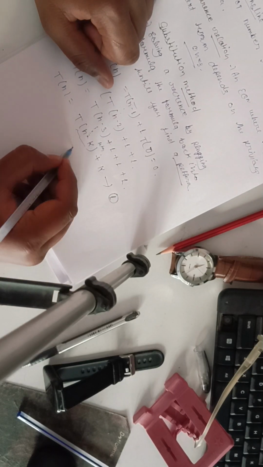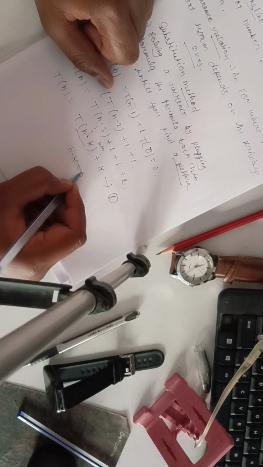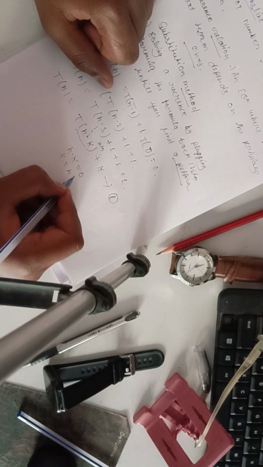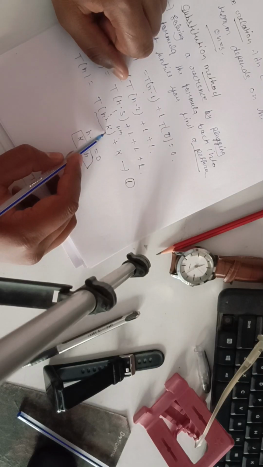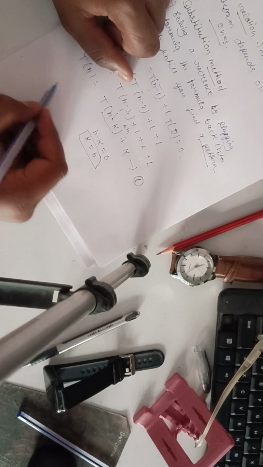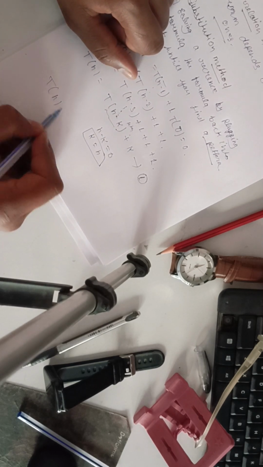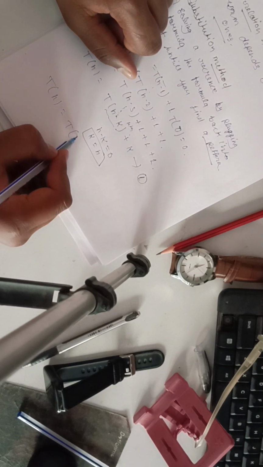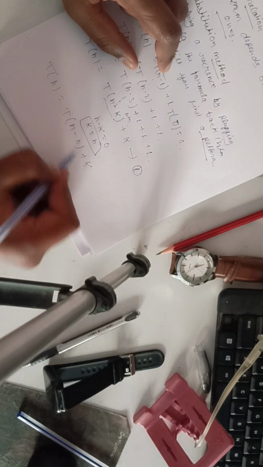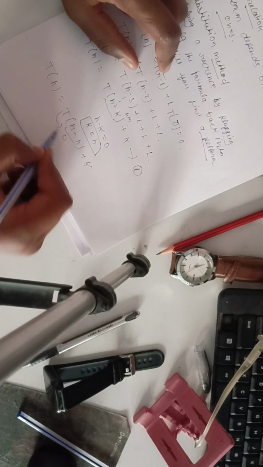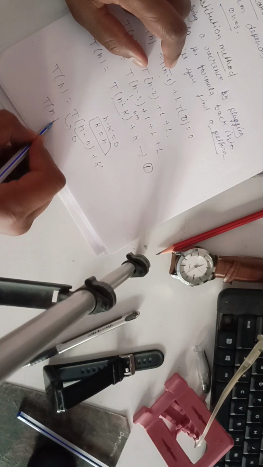Now we have to solve this. n minus k equals 0 means k equals n, so we can replace it by putting in this value. So T of n minus n plus k: n minus n is 0, so this whole term will be 0, and T of n is equal to k.